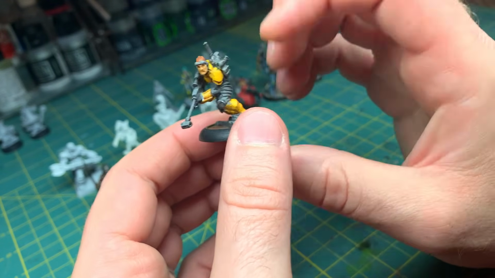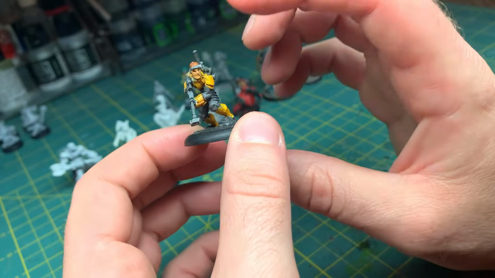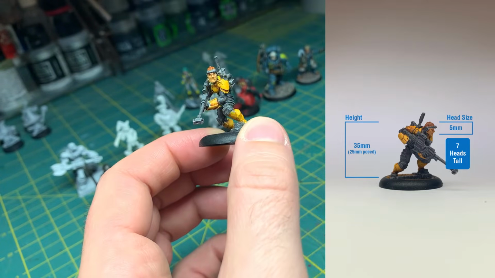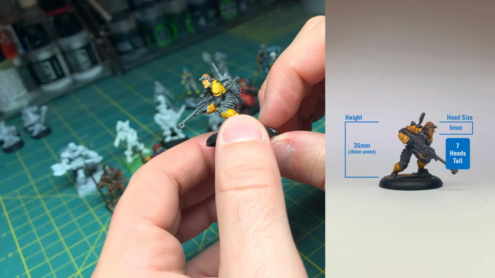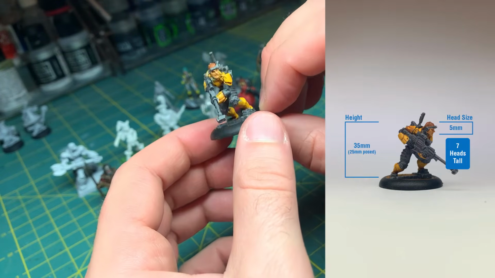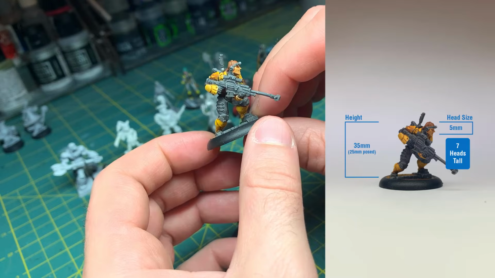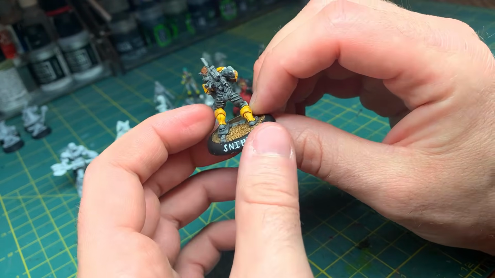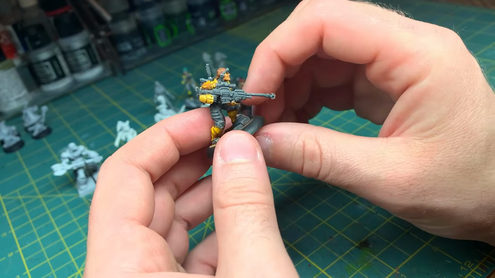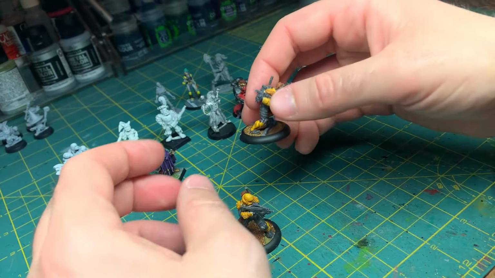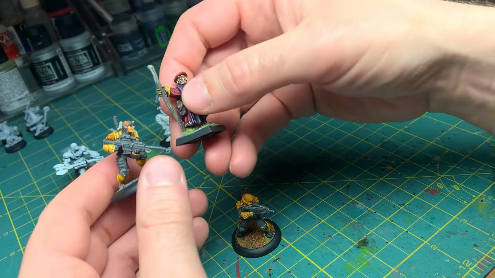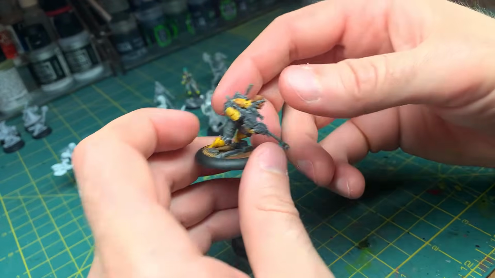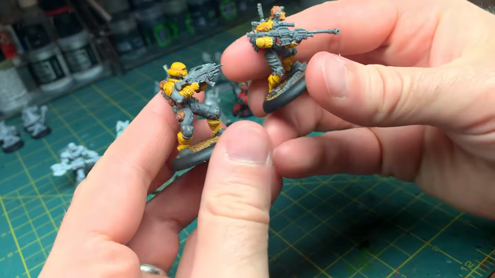But when he is standing up straight, he and all the other Mercs, they are 35 millimeters to the top of their head, bare head, and with 5 millimeter heads. So a true 7 heads tall figure with a little bit thinner proportions. It's still very heroic, but because the figure is so tall, it doesn't end up resolving as chunky as this one. And you'll see that in both of these figures.